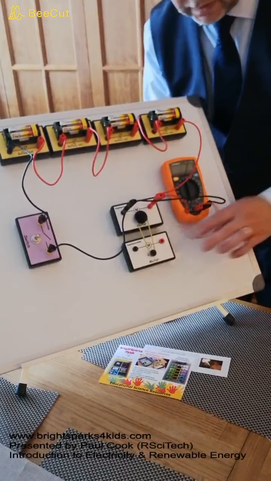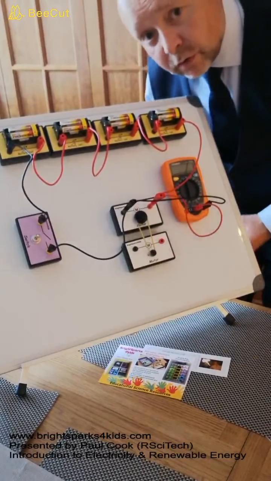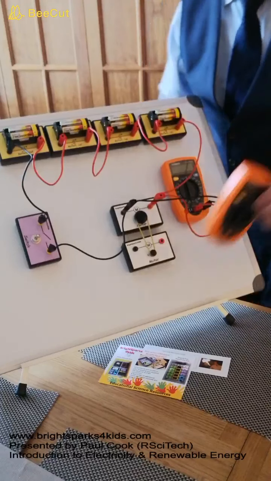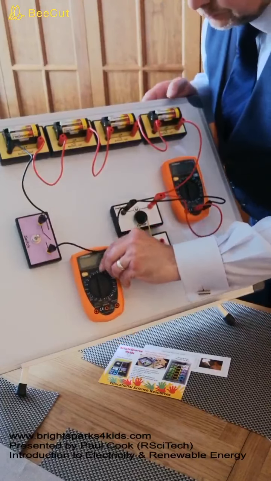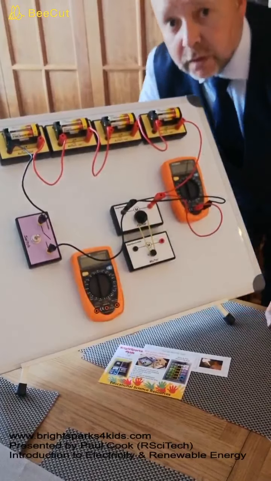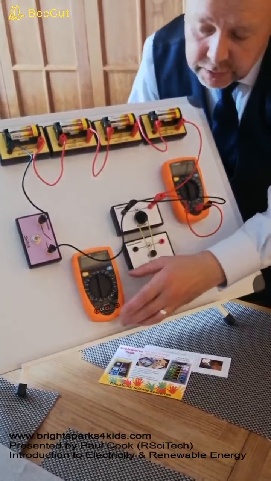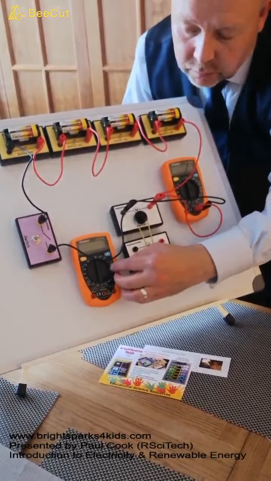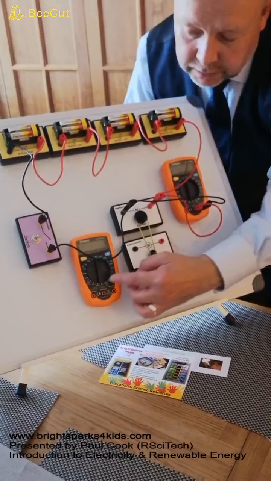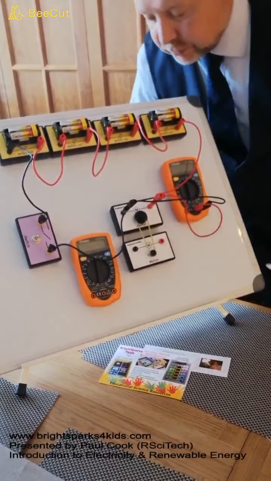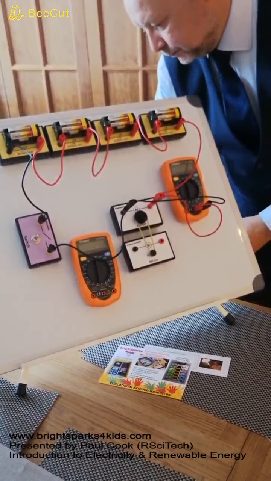We're also going to measure the voltage output from our alternator. So you can see here, we're going to connect our leads from our alternator to our multimeter.